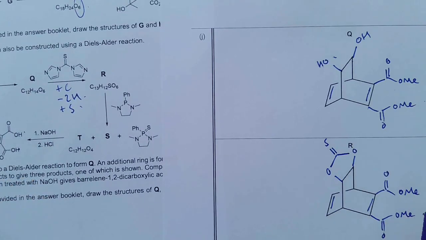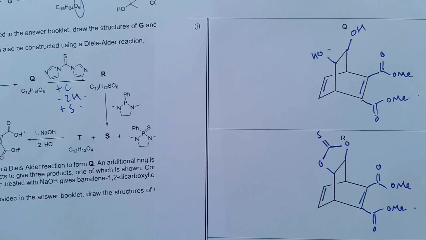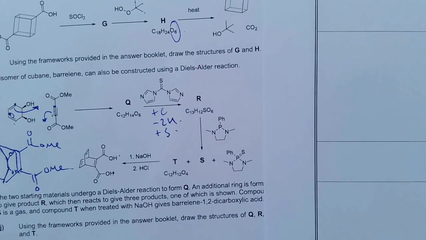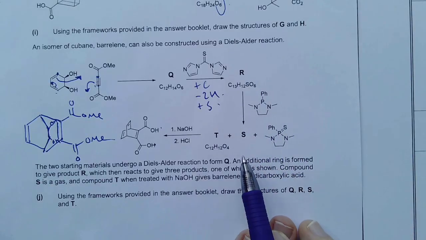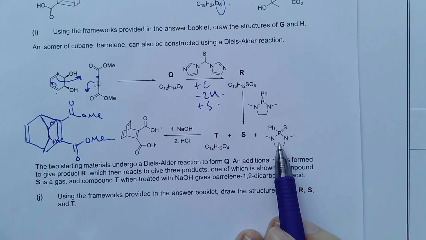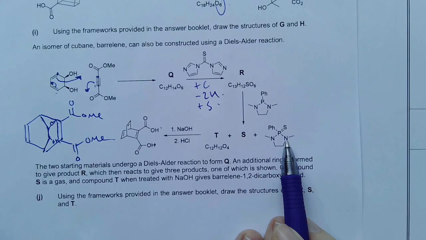So I think that's a reasonable situation to work out. There's no other way that you can add those 3 pieces of information together and get a different product. So then we have R, which then reacts to give 3 products, one of which is shown. So this takes away the sulfur. Fine.